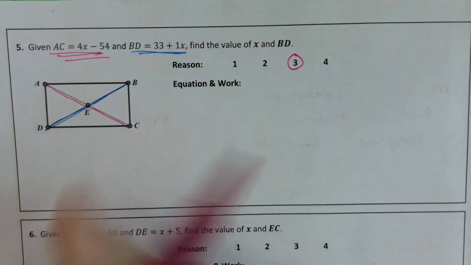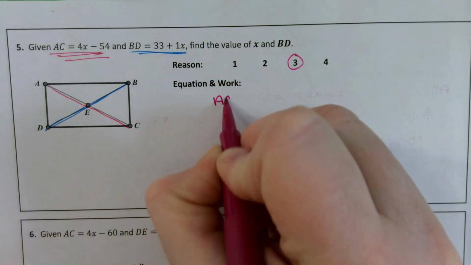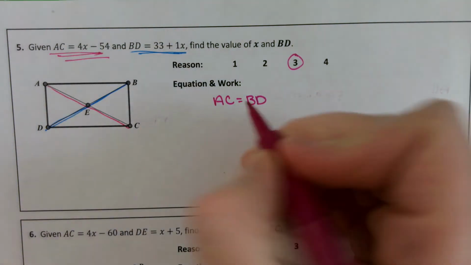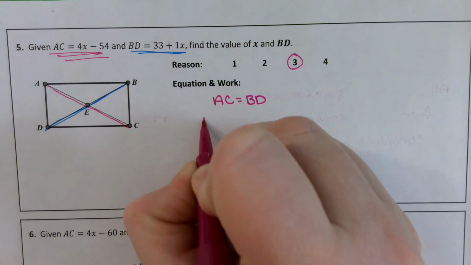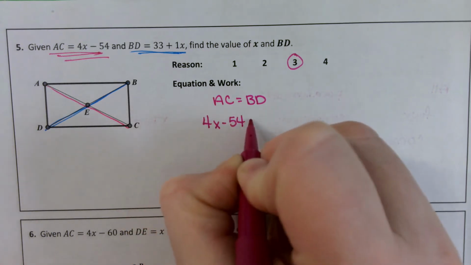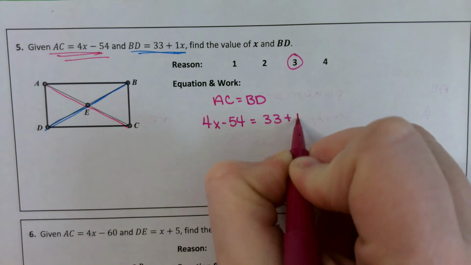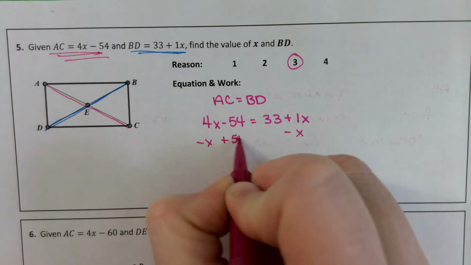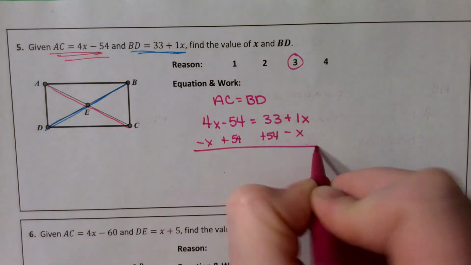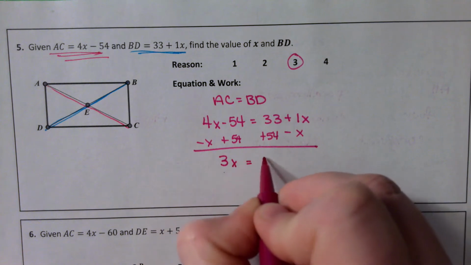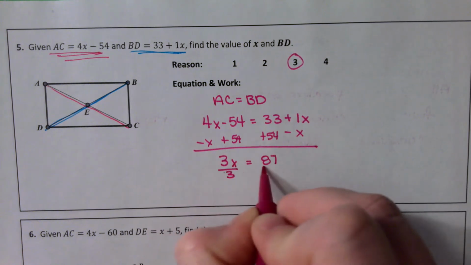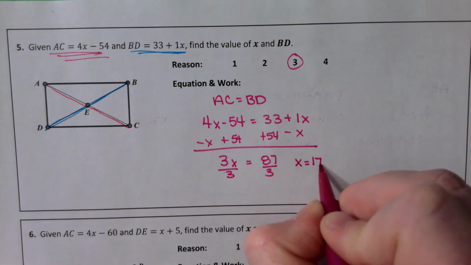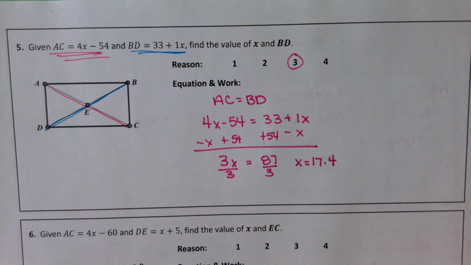I'm going to say AC is equal to BD. Then I'm going to substitute in their given expressions. 4x minus 54 equals 33 plus 1x. So minus x, plus 54, plus 54. 3x equals 87. Divide by 3. Rounding up, x equals 17.4 in my calculator, so round up.